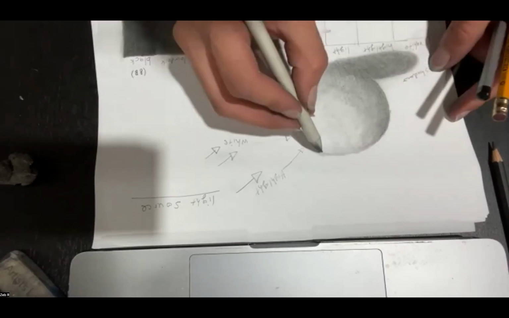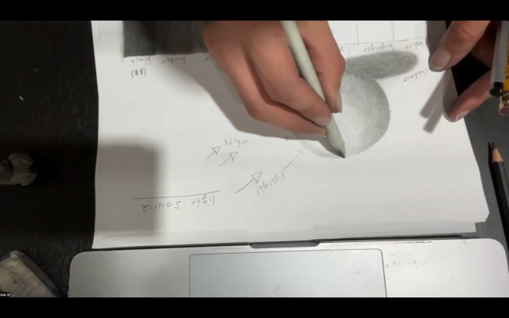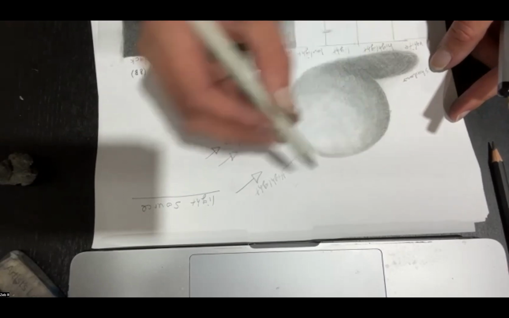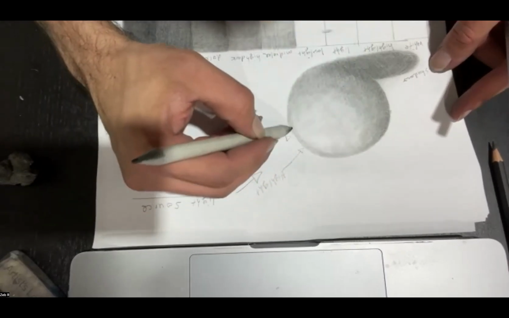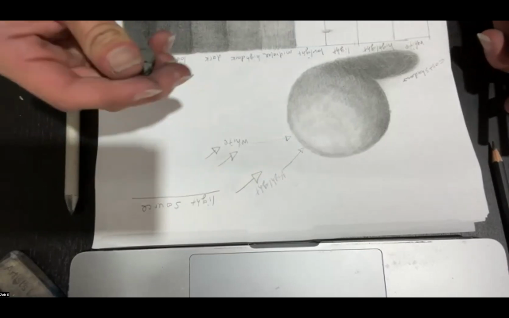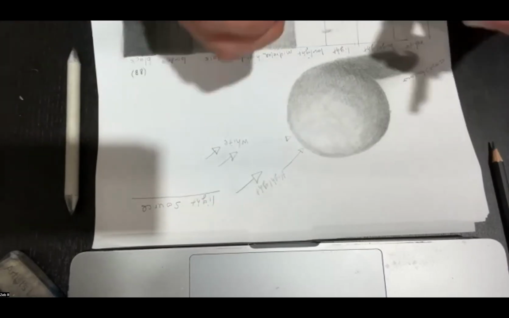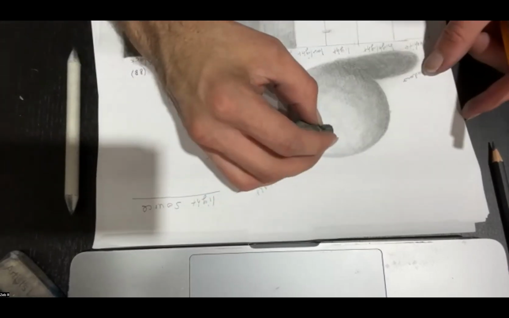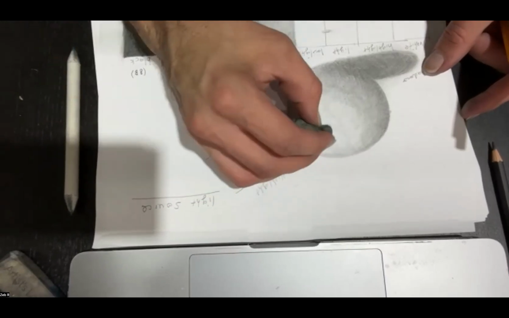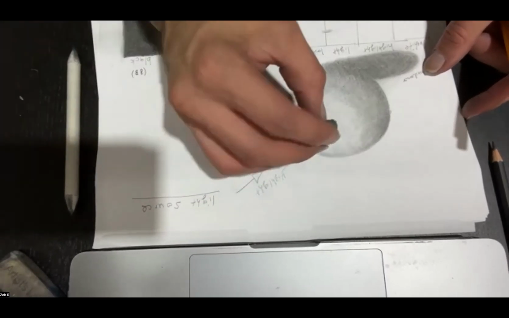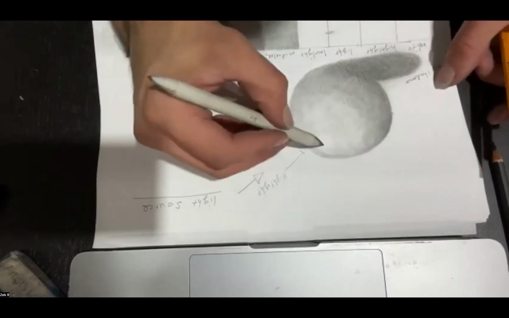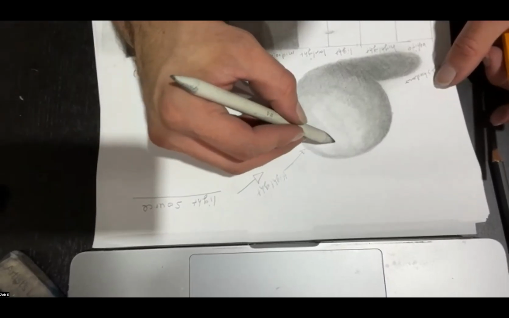Okay, so we have this. Making it round. Yeah, we could always just erase the highlight away. Sure. Let's go back. Make the highlight a little smaller.